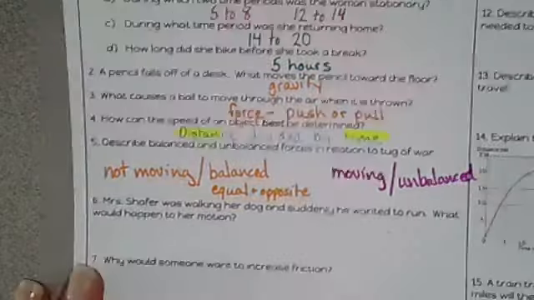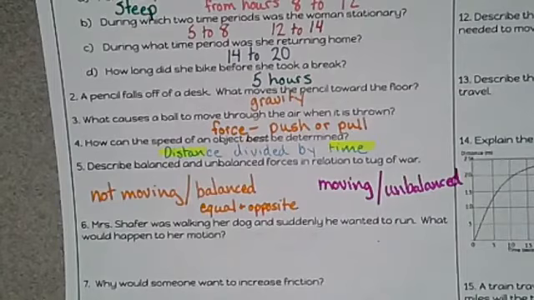Okay, here we go. Miss Schaefer was walking her dog, and then suddenly her dog wanted to run. What would happen to her? Okay, so she's holding the dog on a leash and the dog jerks forward. What is going to happen to Miss Schaefer?